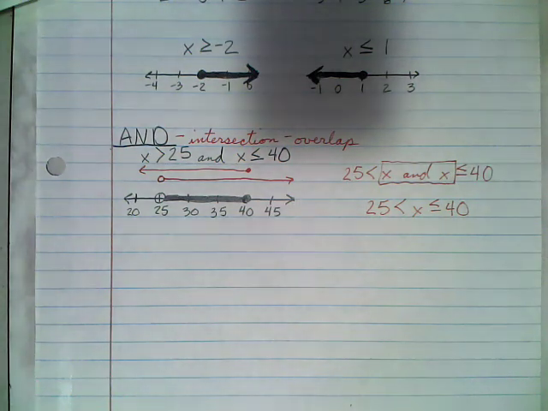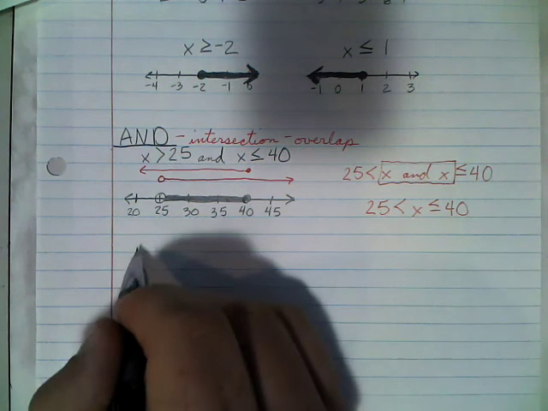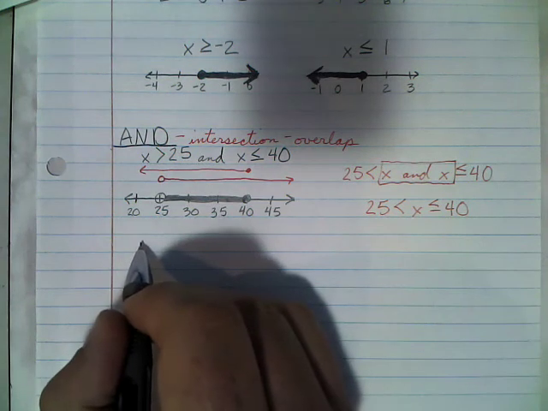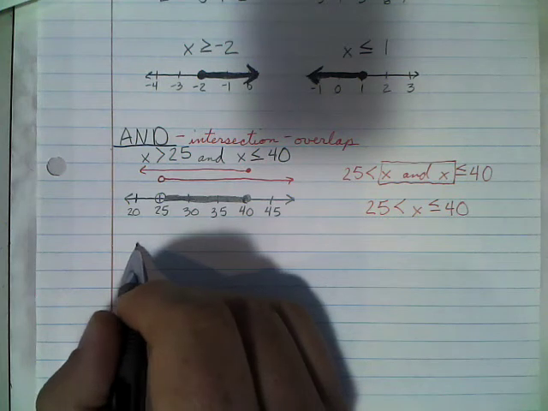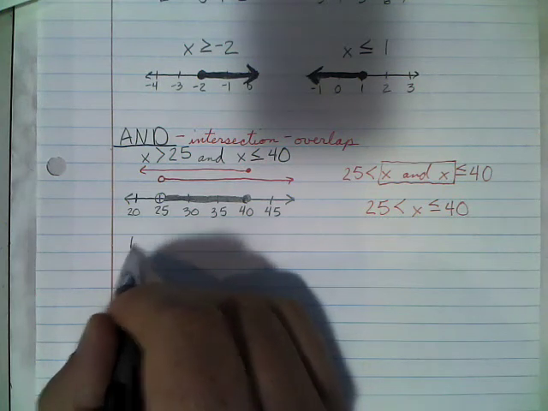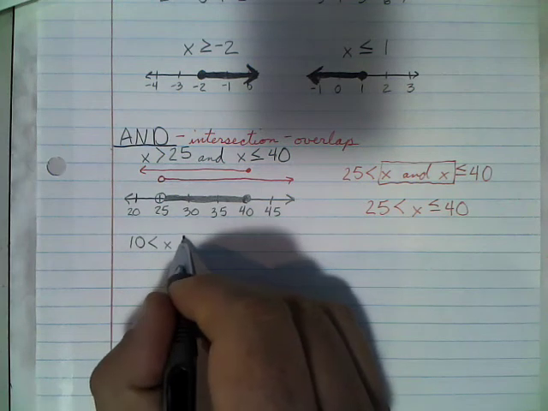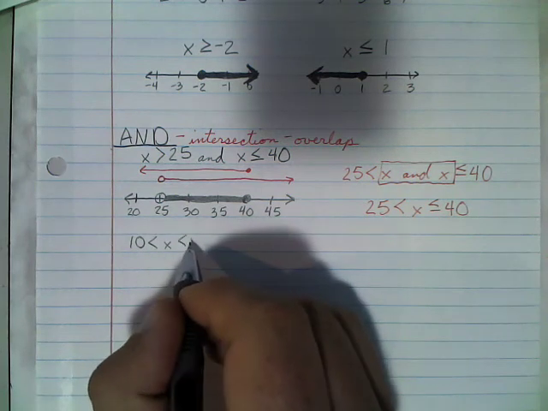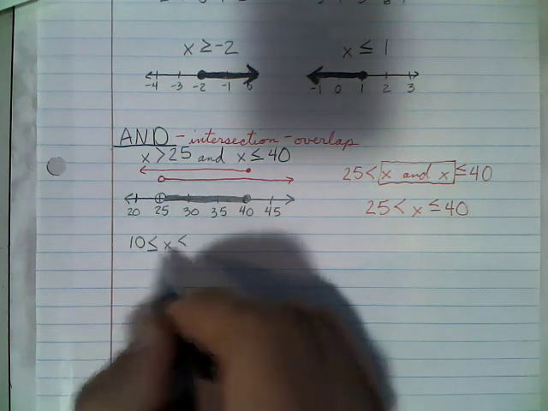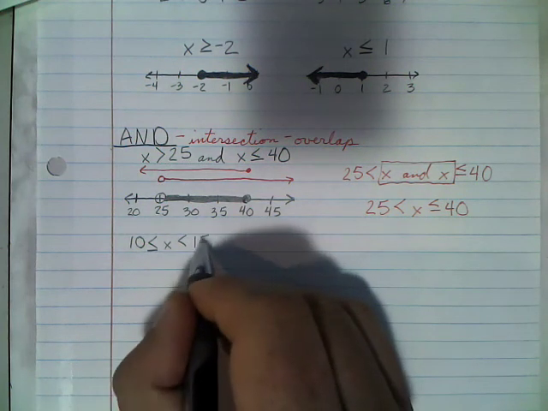So if I were to graph another one like this, so let's say I wanted to graph 10 is less than or equal to x, which is less than 15.